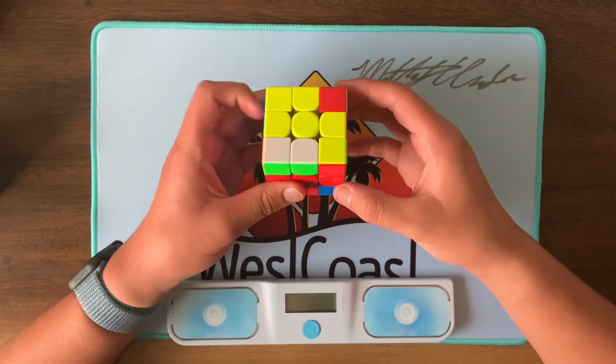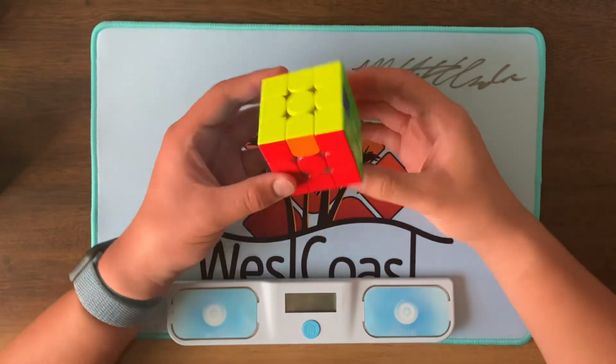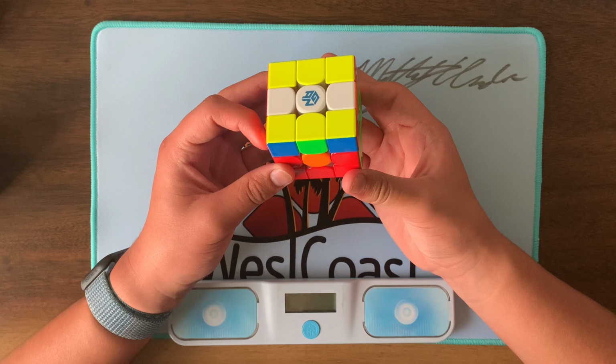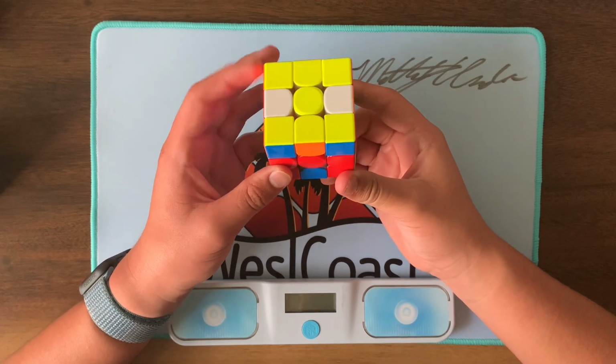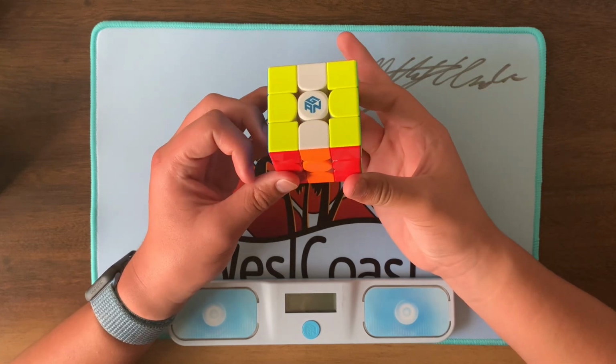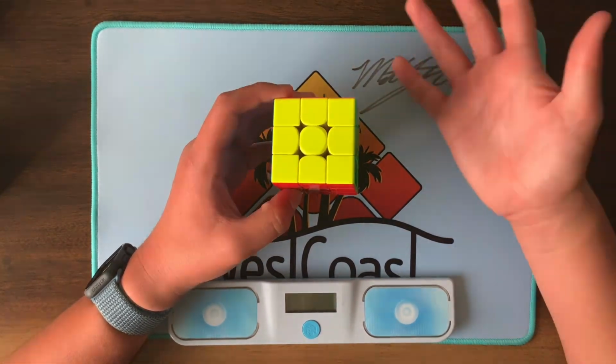But you can do this algorithm, which goes like this: M2, U prime, M2, U2, M2, U prime, M2. Or, well, for the M2s, it would be M2 primes.